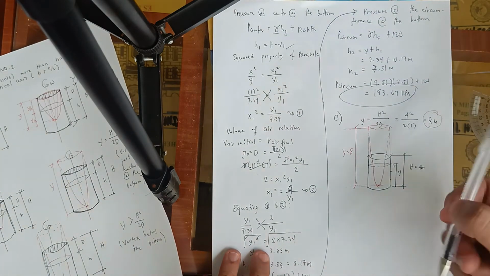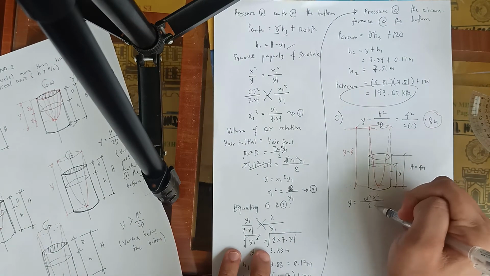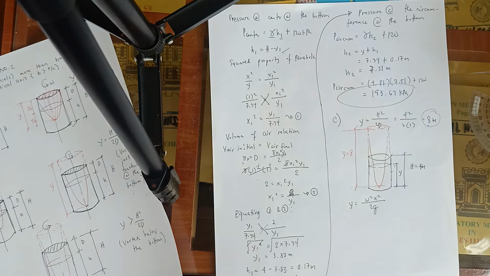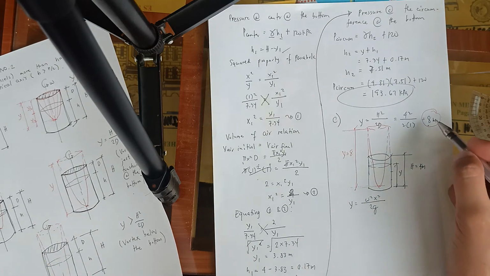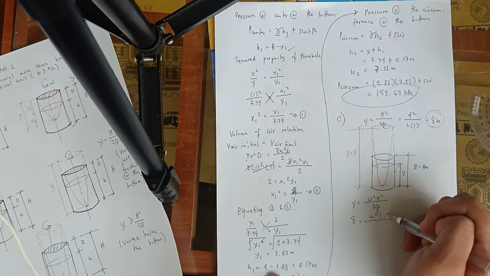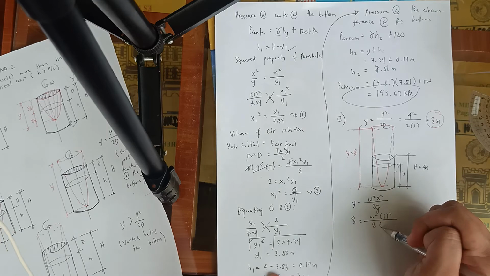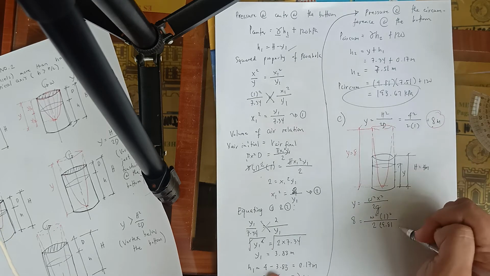And using the formula now, y equals omega squared x squared over 2g. We have the value for y. So, 8 equals omega squared 1 squared over 2 times 9.81.